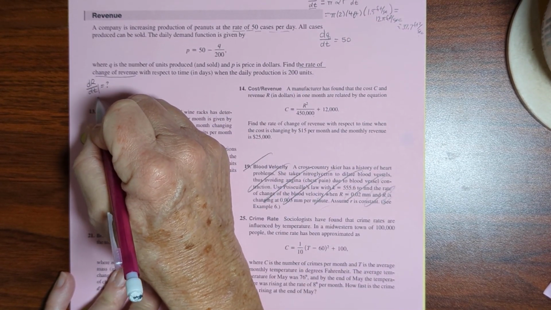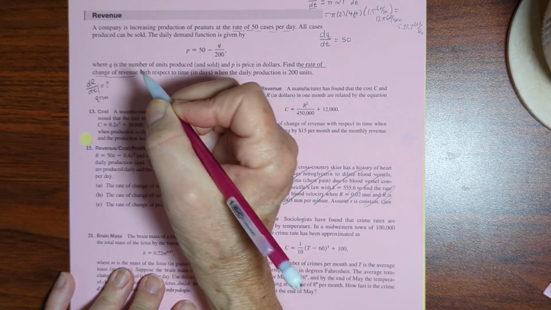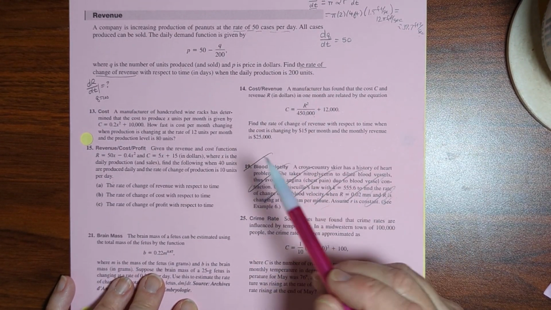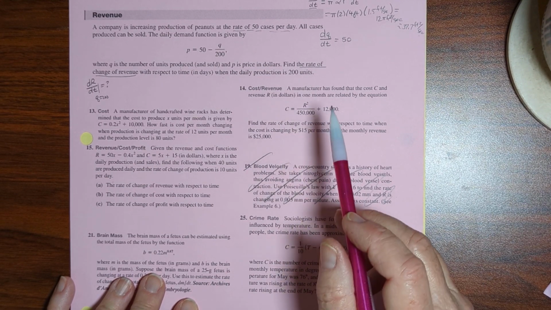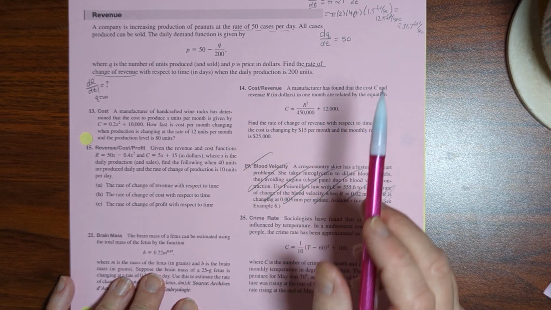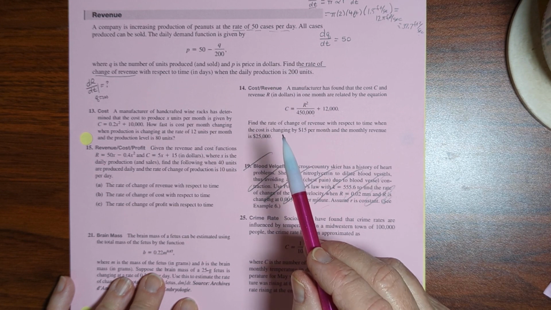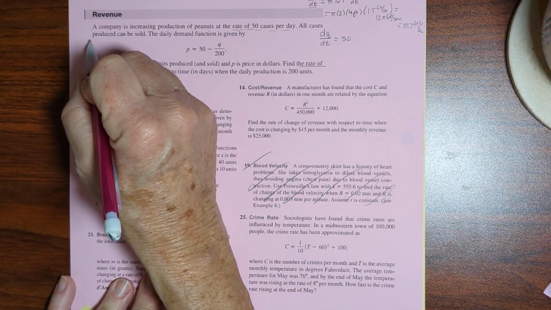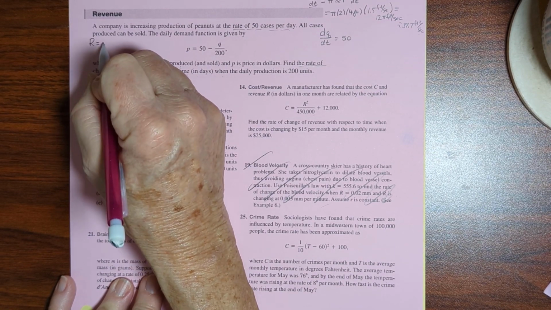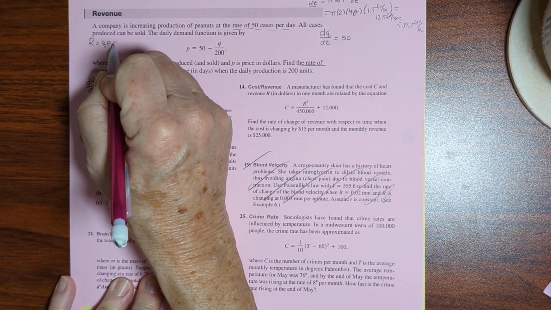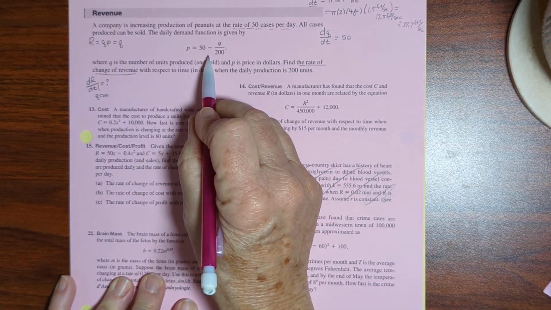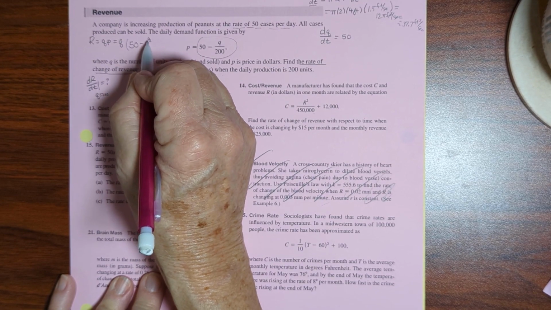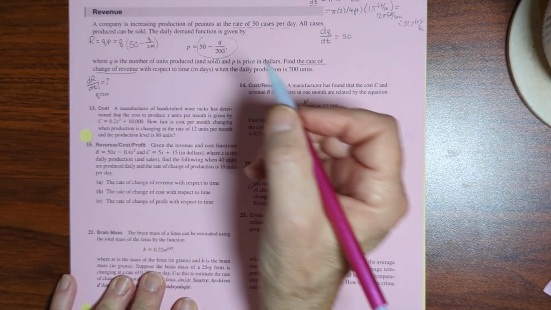When, at what moment in time? When Q is 200. Well, to start this problem, like in the last problem, we had to find a formula that relates everything together, and area of a circle was pi r squared, and so we had area and we had radius in there. Now we need something that will relate, we need revenue. So revenue is always equal to the amount you're producing times the price. So the amount we're producing is Q, and the price is 50 minus Q over 200. So now we have everything in terms of Q.